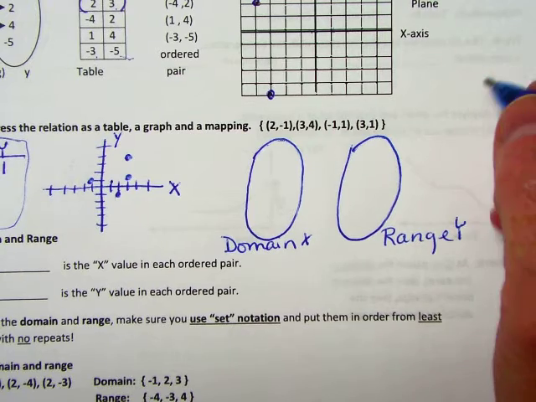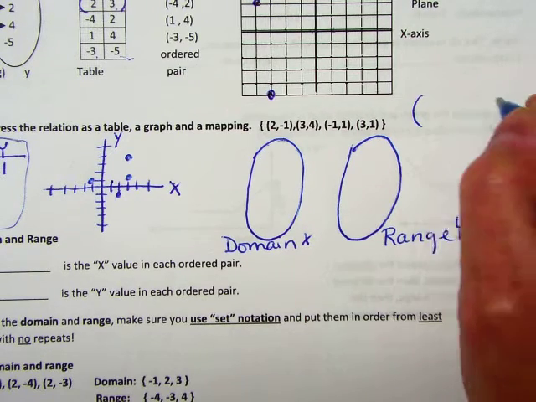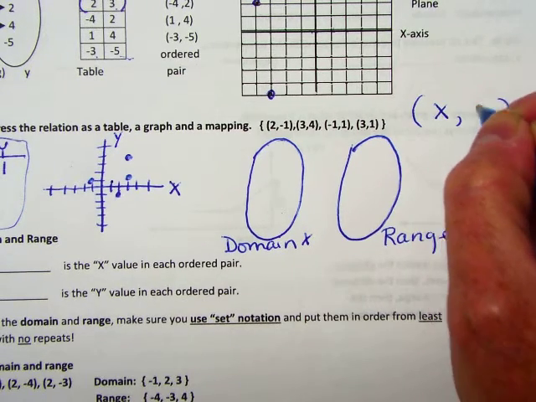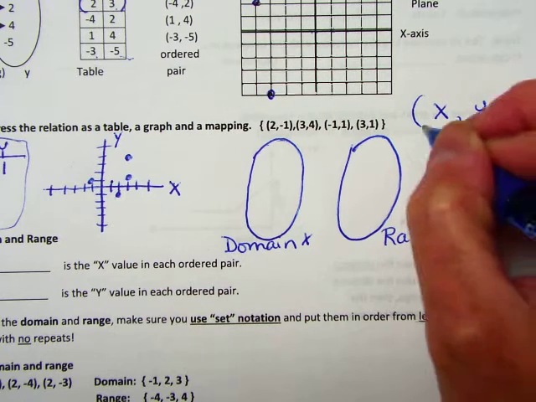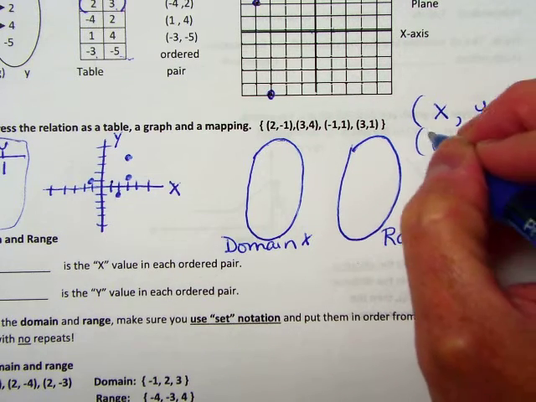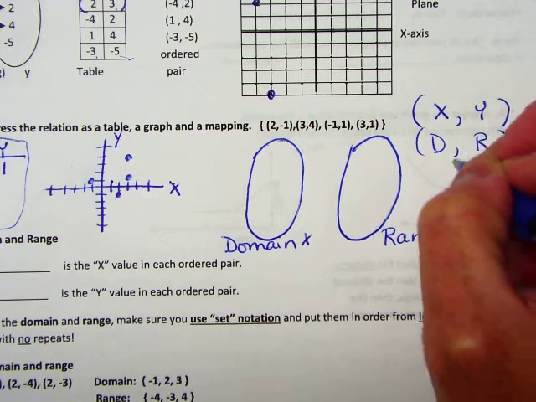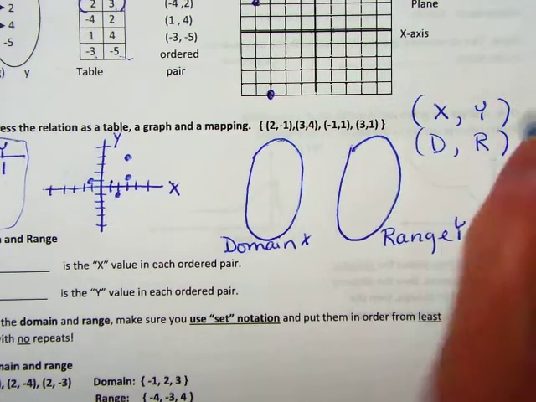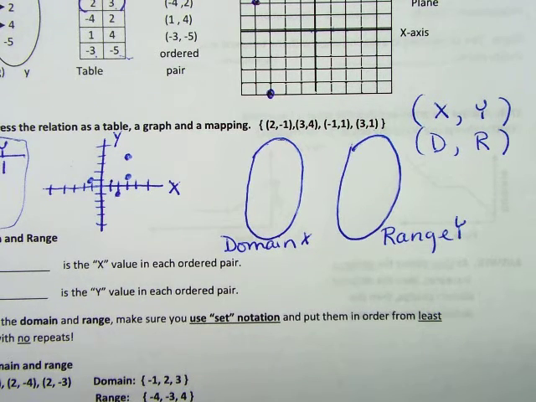If you say X and Y, the ordered pair are alphabetical. So if you have an ordered pair and you write them like this, would you agree that the words domain and range, in that order, they're alphabetical as well? And so they will line up perfectly if you get confused. It's kind of an easy, just a helpful hint, okay?